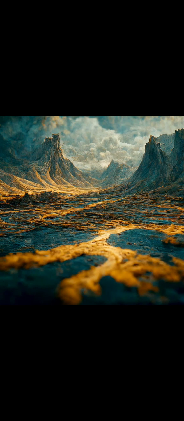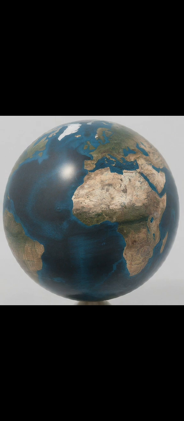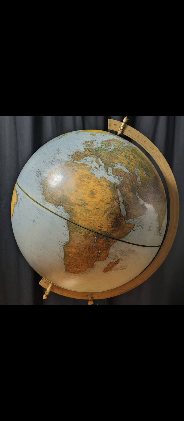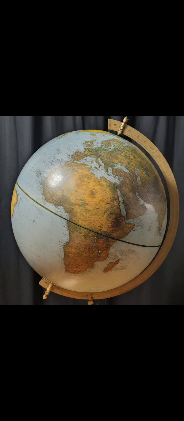17. Latitudes help determine climate zones. 18. Places with higher latitudes experience longer days and shorter nights in summer. 19. Places with higher latitudes experience shorter days and longer nights in winter. 20. The Earth's tilt on its axis causes the variation in day length at different latitudes.